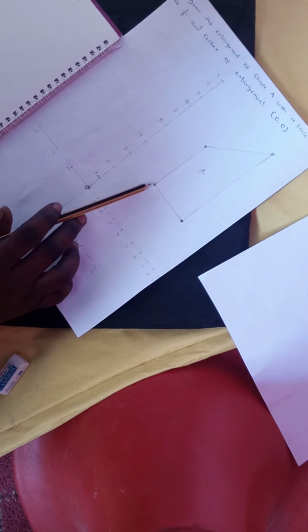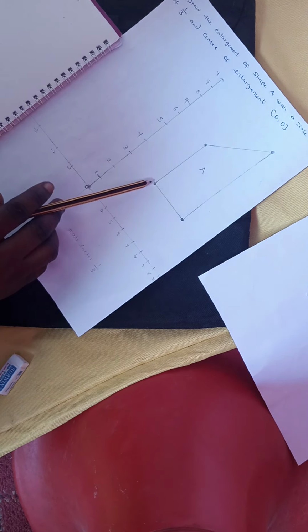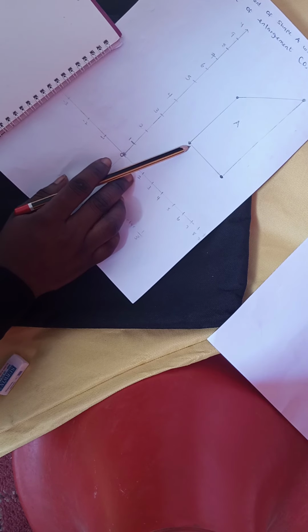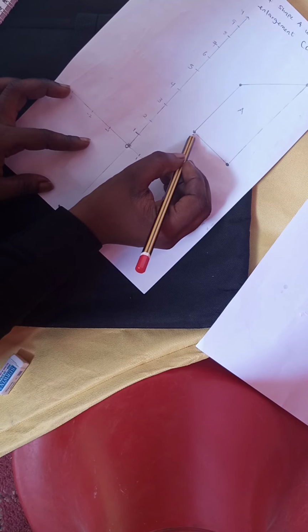Now on this shape A, we can see 4 points. 1, 2, 3, 4. Now we are going to enlarge the 4 points. How do we do that? It is simply by, firstly, we have our x-axis and this is our y-axis. So now let's look at the places where the points are. On the x-axis, the first point, we have the first point to be on 3, on number 3.